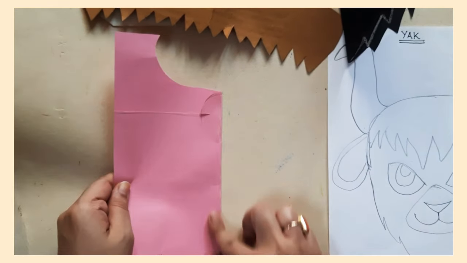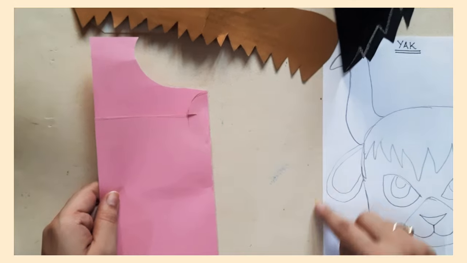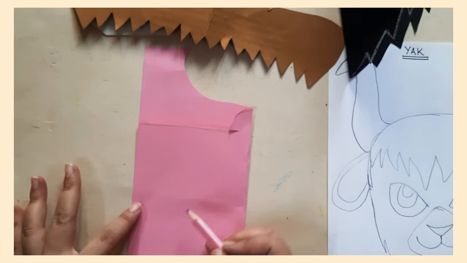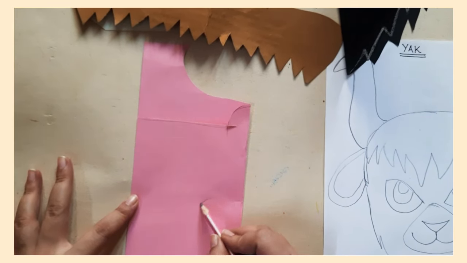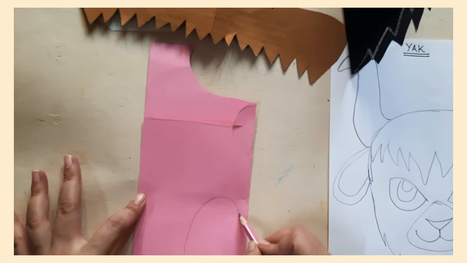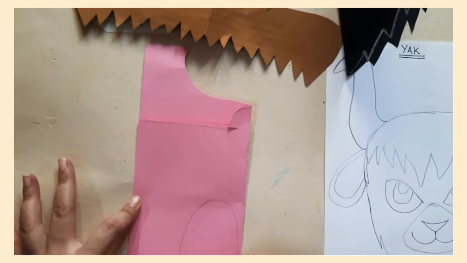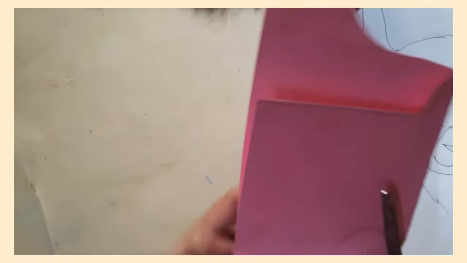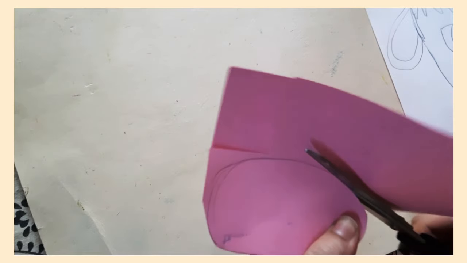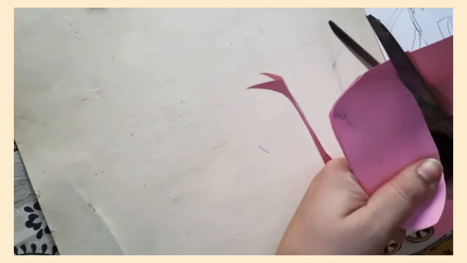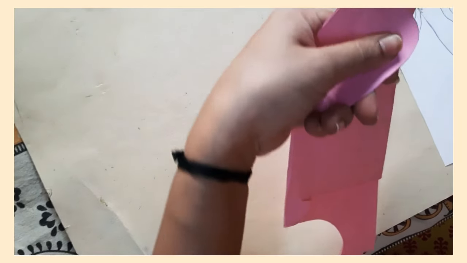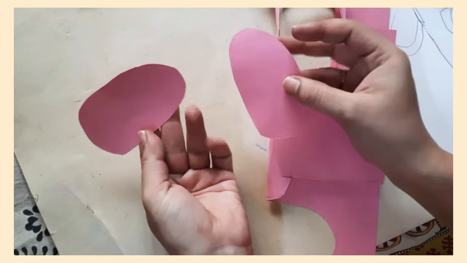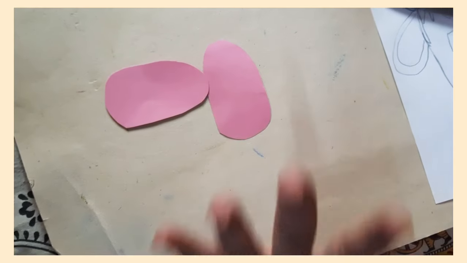So basically what am I going to do? I'll draw an oval shape. Not very small, children, a little big, and then cut it out. Now since you folded your sheet and that's when you are cutting it out, you will get 2 ears of the same size. Ears are also ready with me. Now what am I supposed to do? I have to make the nose.